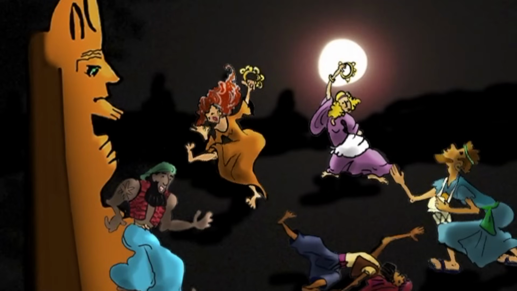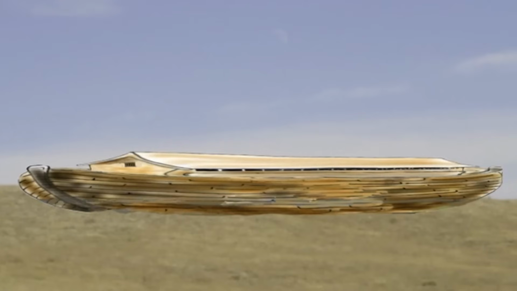Noah, Genesis 6 through 9. In the days of Noah, the earth was filled with evil people. They were so evil that God was sorry he had made them. Noah was a righteous man who obeyed God. God told Noah to build a big boat out of gopher wood and to make it watertight. This boat was called an ark.